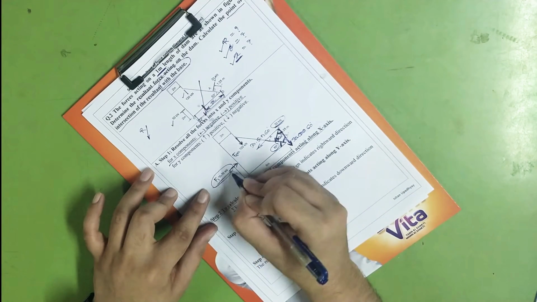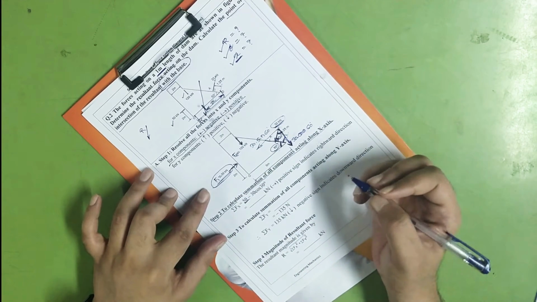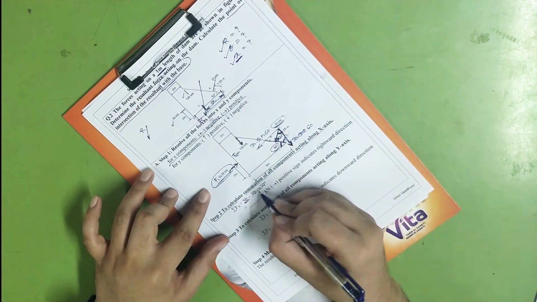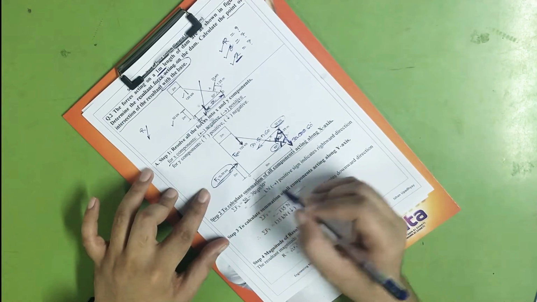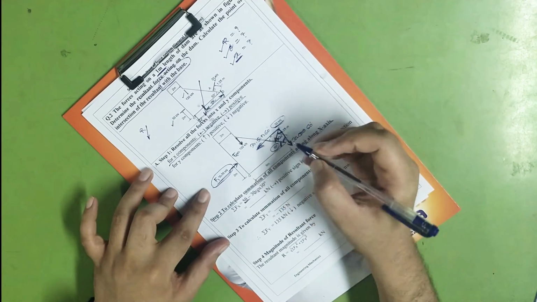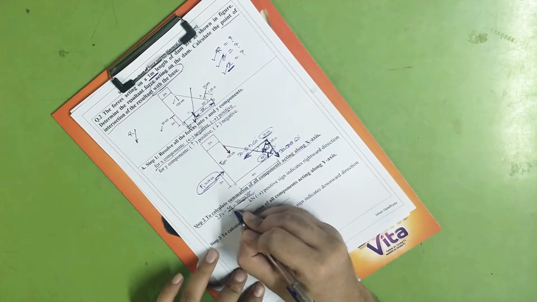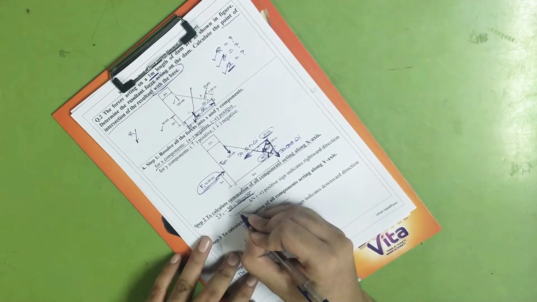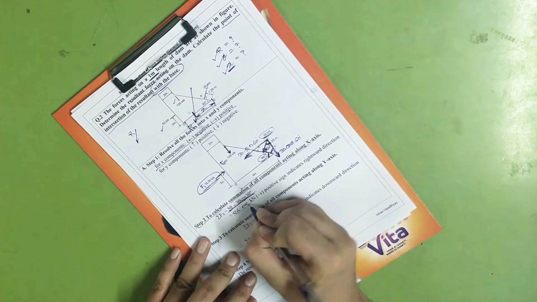You can see F1, 50 Newton of force, is acting on the right-hand side, so here I have taken it as positive. Second is this 30 cos 30. You can see that this 30 cos 30 is acting on the left-hand side, hence I have put minus. On solving this equation, I'll get the answer as 24.02 kilonewton.